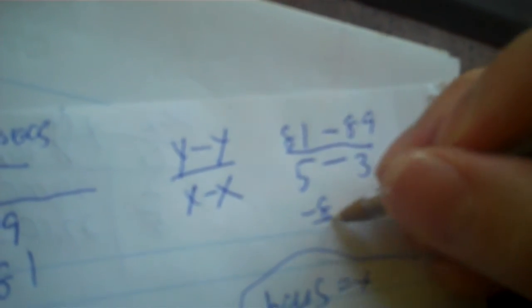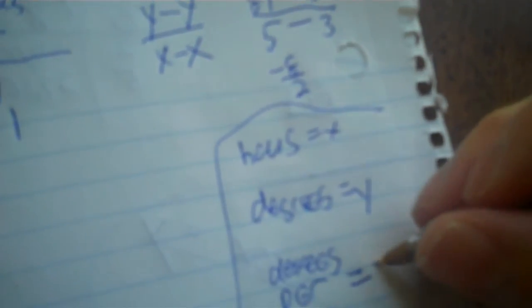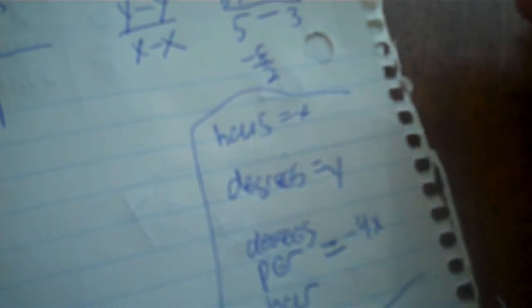And then that allows me to use my y minus y, x minus x to find the degrees per hour. So here's y, 81 to the top, 5 to the bottom, and then 89 to the top, 3 to the bottom. So 81 minus 89 is negative 8, 5 minus 3 is 2, then you divide, and that's negative 4, so negative 4x, okay, equals negative 4. So now I make my graph with the line, and I have negative 4x.